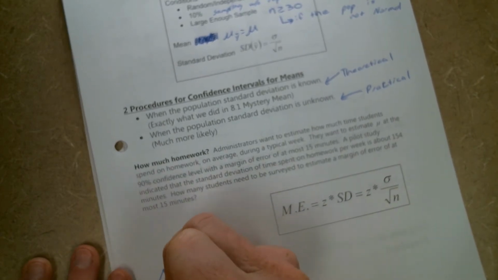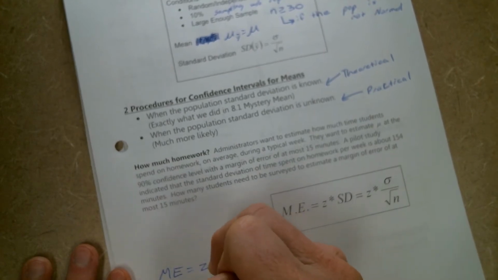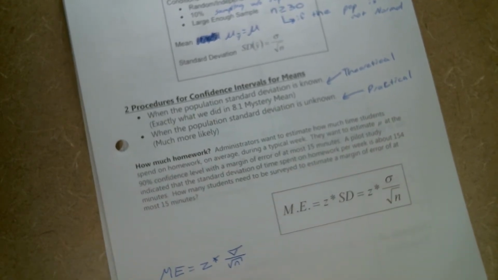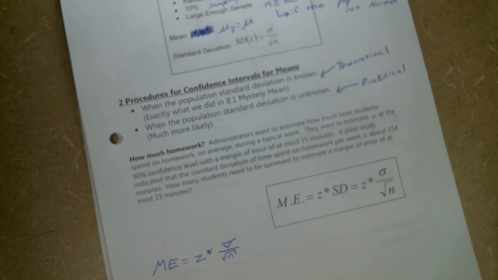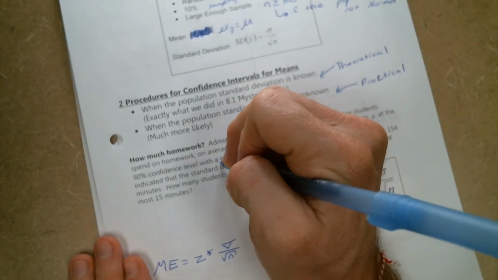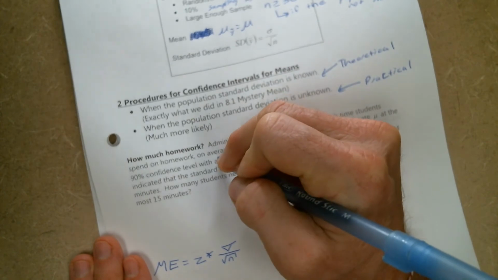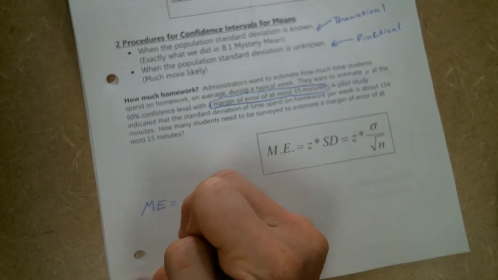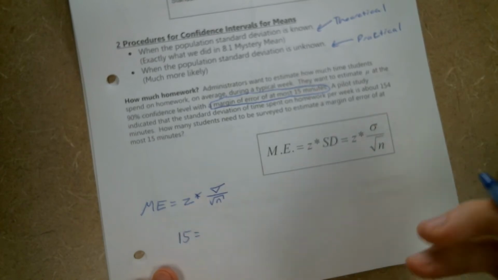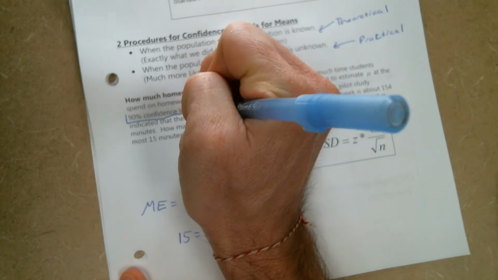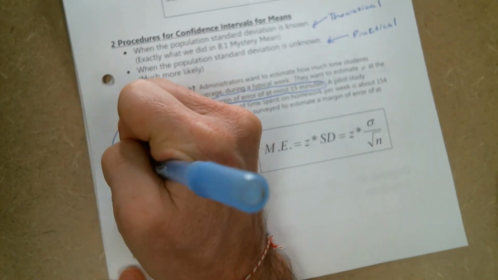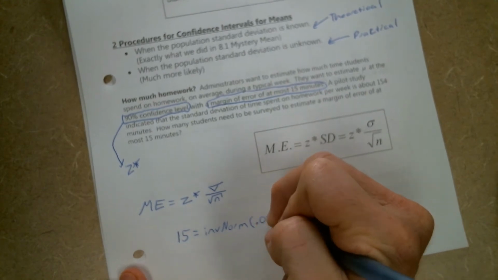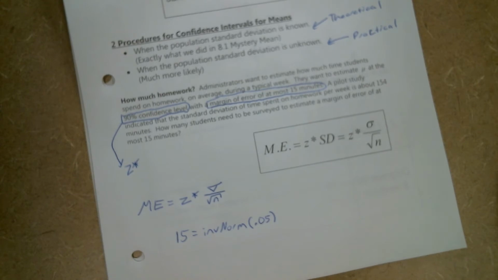All right, so instead of using PQ over N, we're saying the margin of error is equal to Z star, and then we're using the formula that we have for the standard deviation of a sampling distribution for means, this one up here. Otherwise, the problem is exactly the same. So it tells us the margin of error is 15 minutes. So that's going to plug in for our ME. All right, so ME is going to be 15. Z star we get from the fact that they want a 90% confidence level. So that's inverse norm of 0.05. Again, 90% confidence means there's 10% left over, but it's split between the left and the right.